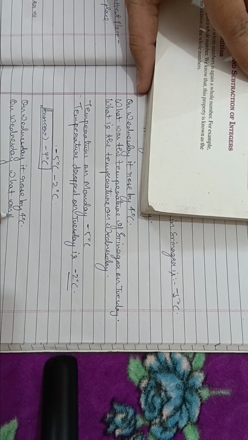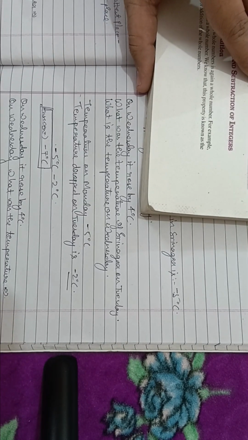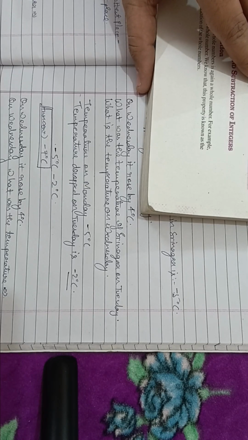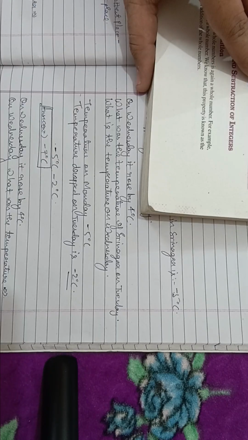What was the temperature? So straight away our answer will be minus 5 degrees Celsius was on the Monday and it dropped by 2 degrees Celsius. Then it rose by 4 degrees Celsius. Okay. On Wednesday, what was the temperature?